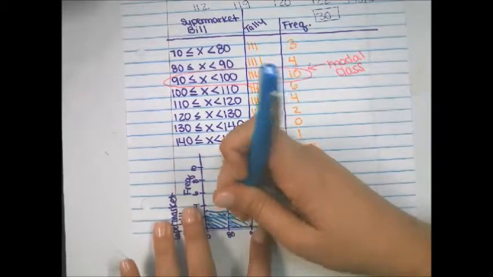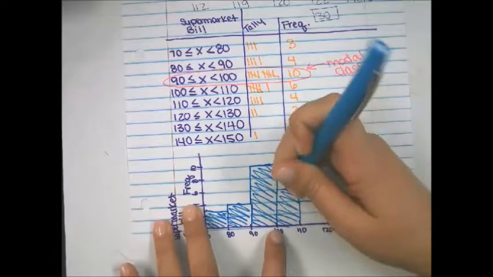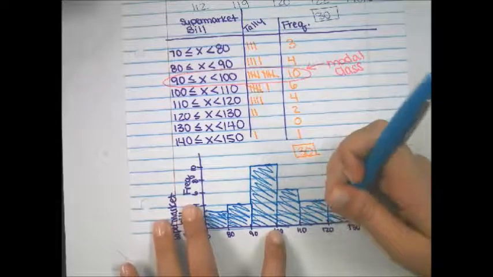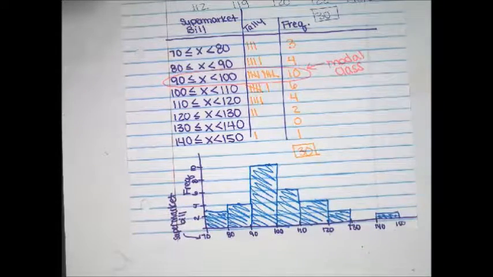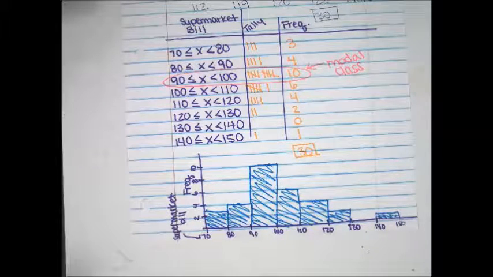This value out here would be considered an outlier. It's separate from the rest of our data. It's off on its own. And so that would be considered an outlier. So this is our histogram, our frequency table for this data.